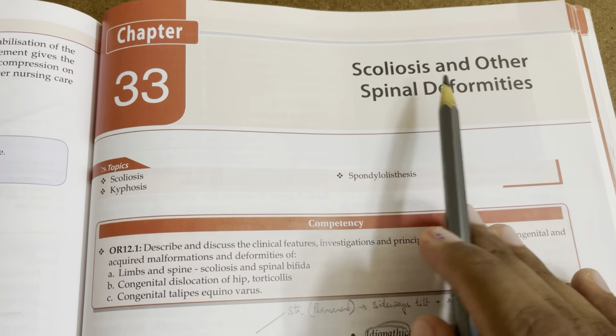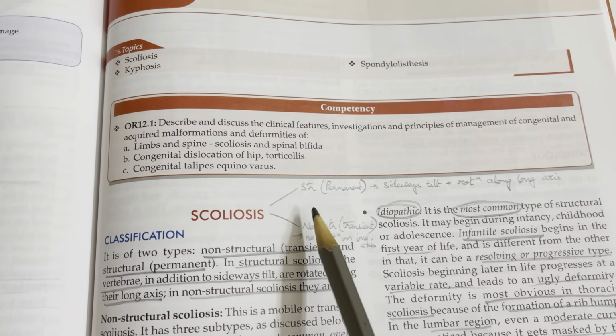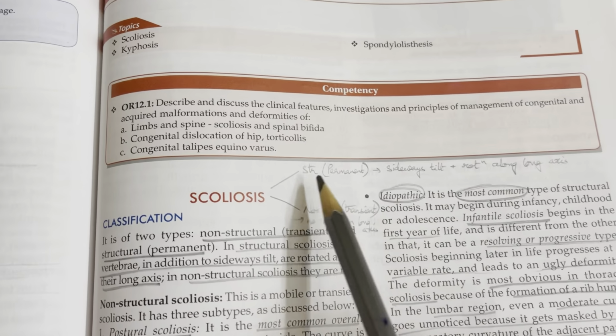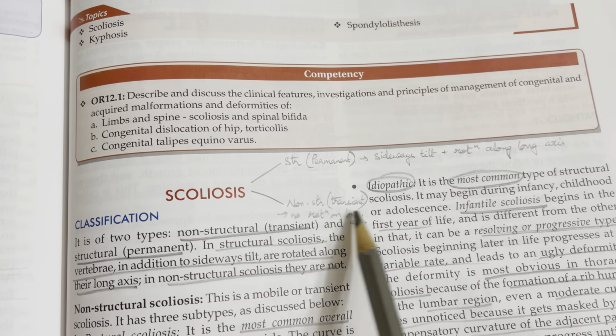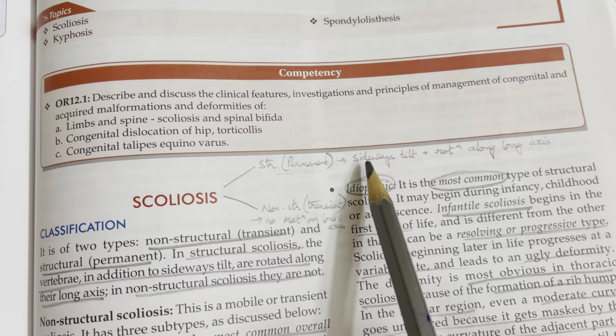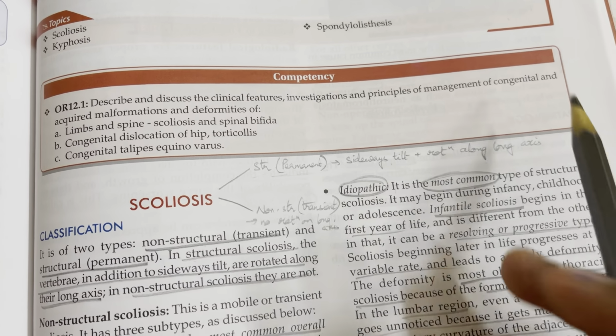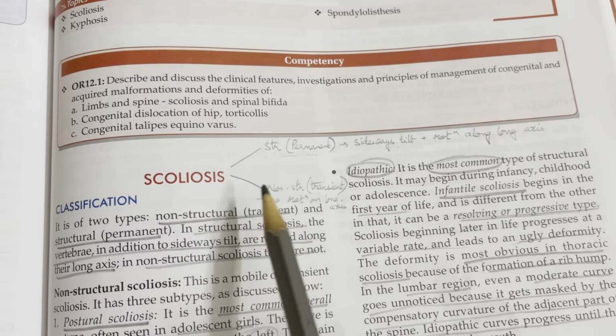So we'll be discussing scoliosis and other spinal deformities. Scoliosis is the sideways curvature of the spine. It could be structural or non-structural. Structural is permanent, okay? There is a sideways tilt, along with that, there is a rotation of the vertebrae along the long axis.